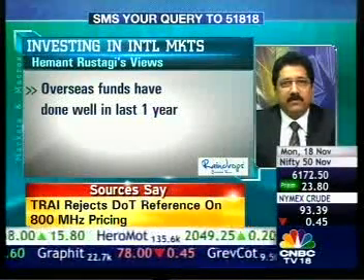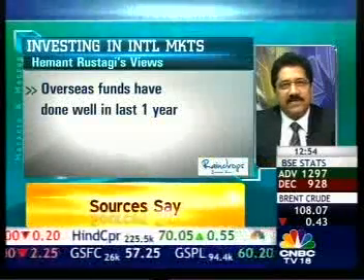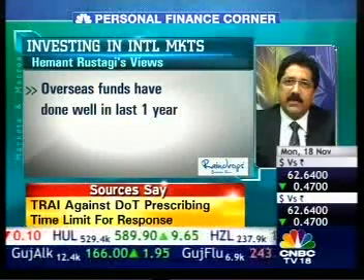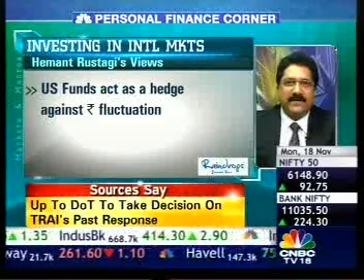Considering that the recovery in the U.S. economy is likely to continue, and the fact that these funds can actually be a hedge against currency fluctuation, there is certainly a case for investing in U.S. funds. Even though there is a fear of quantitative easing rollback, I think one can expect that U.S. corporate earnings growth will offset its impact on the performance.